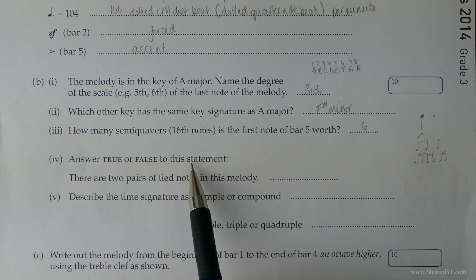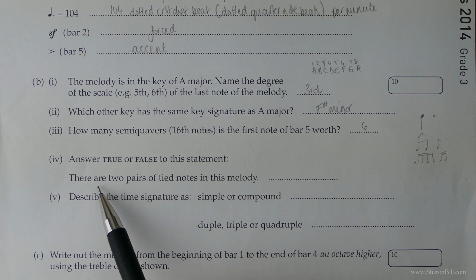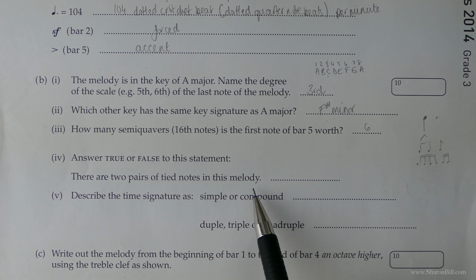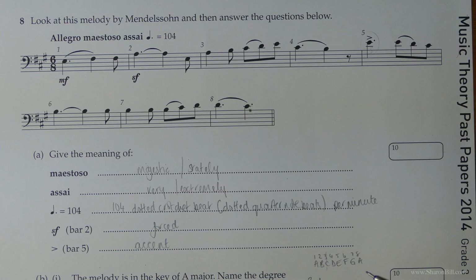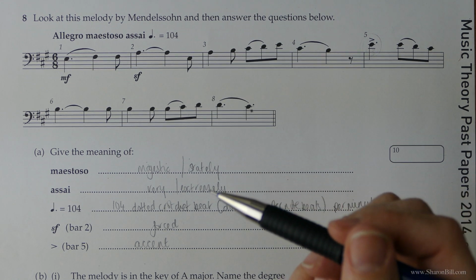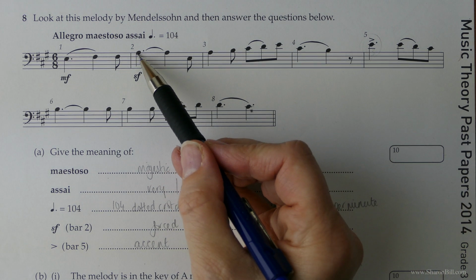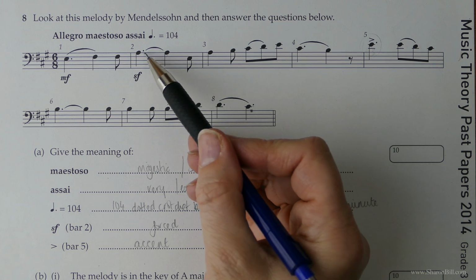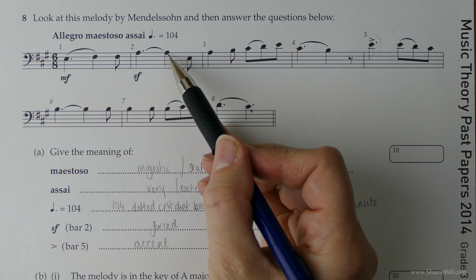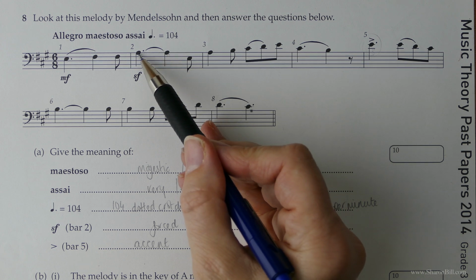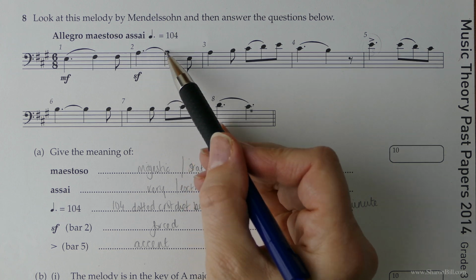Answer true or false to this statement. There are 2 pairs of tied notes in this melody, so let's see what's going on here. Now the tricky part of this is to make sure we can tell the difference between a tied note that joins note head to next door note head of exactly the same pitch, and that's a timing issue, that's a rhythmic symbol, and it's just literally adding those note values together.